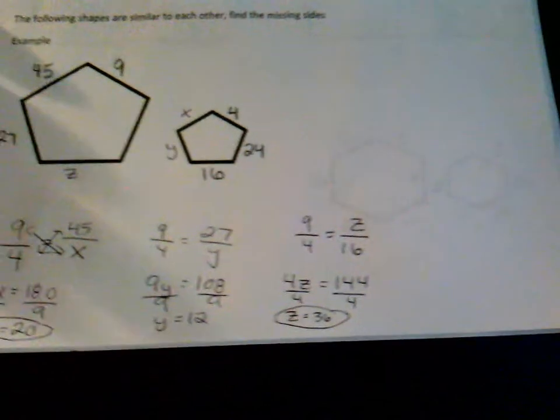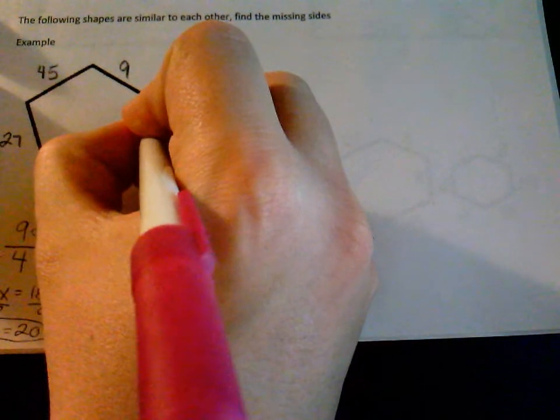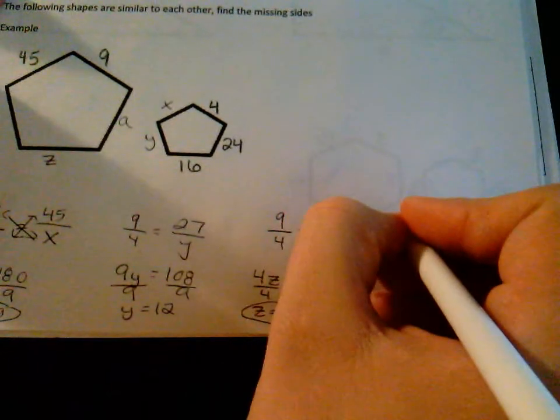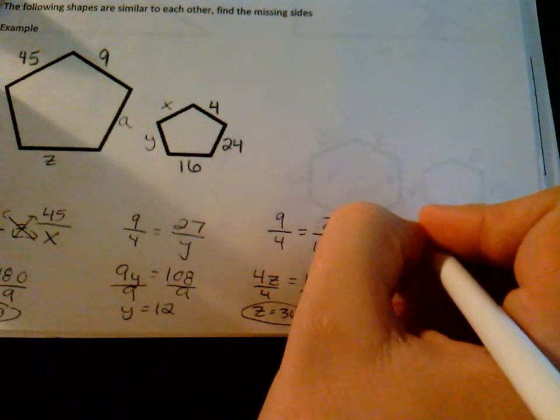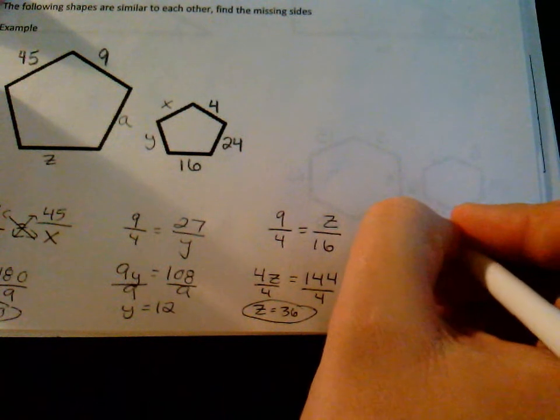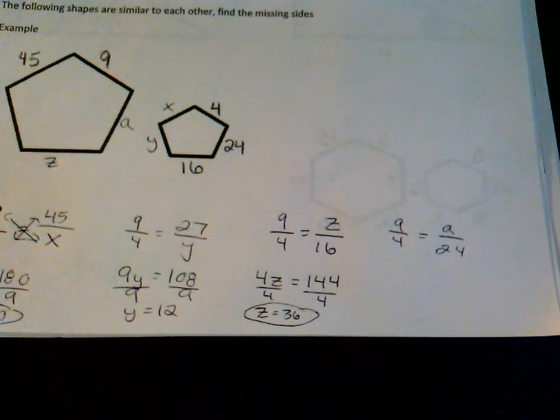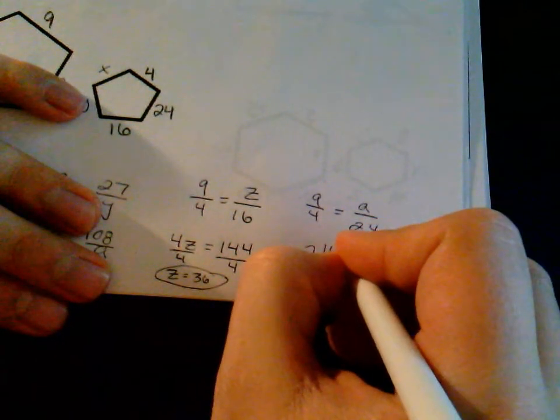And finally, I'm just going to label this last side A. Okay, so let's figure out A. A is going to be 9 over 4 equals A over 24. So when I cross multiply, I should get 9 times 24. It's 216 equals 4A.